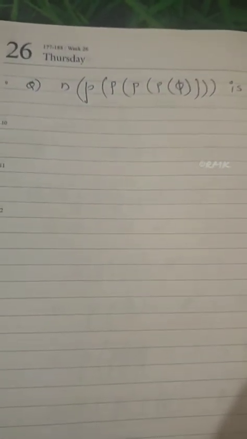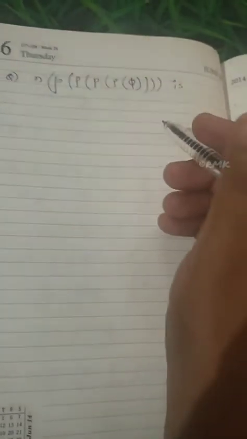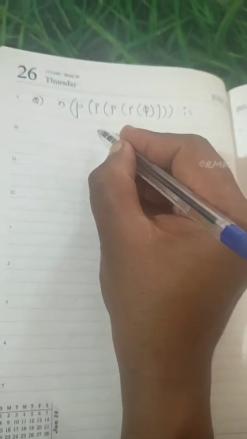Question: n of P of P of P of P of null set is? We know that the null set contains 0 elements.